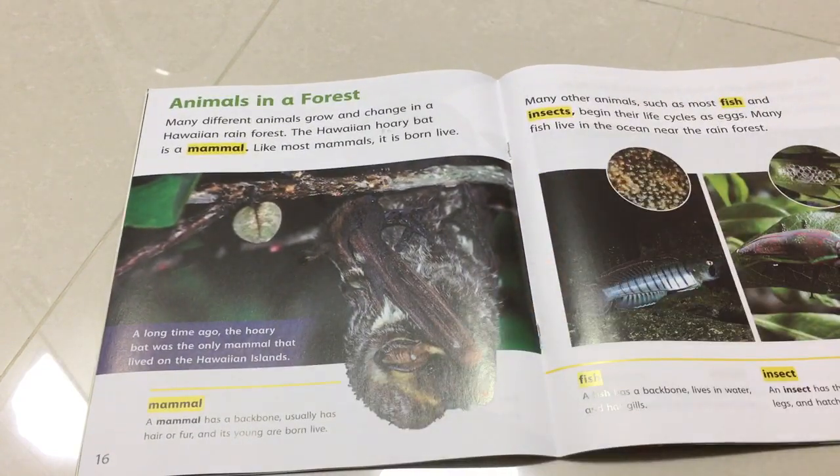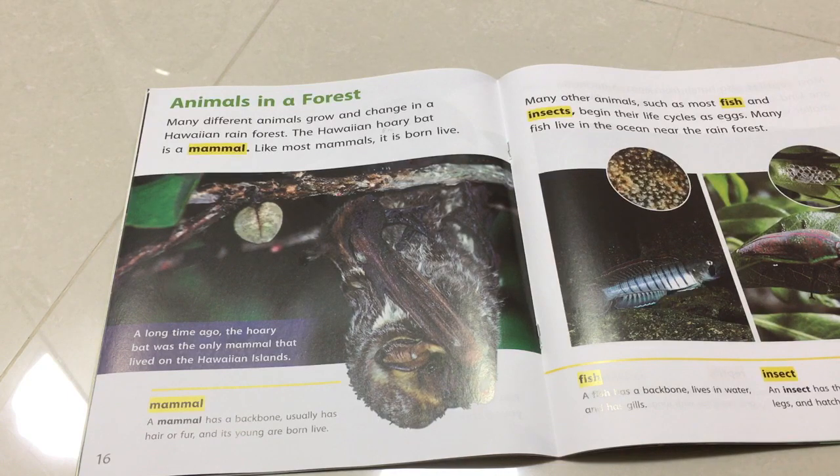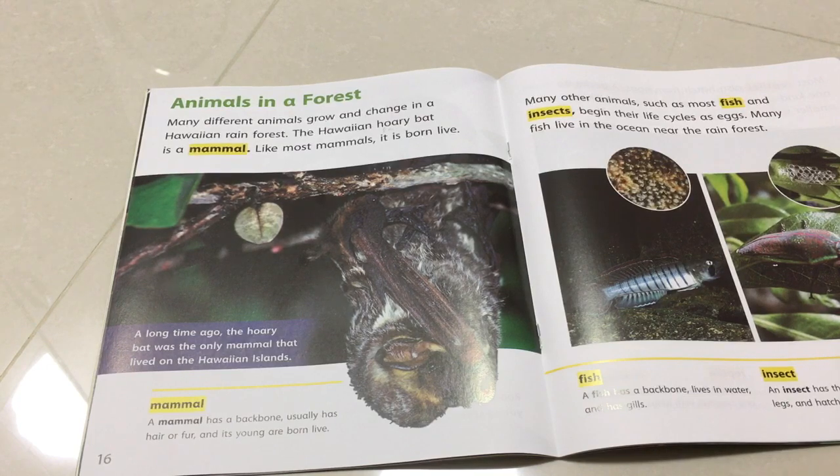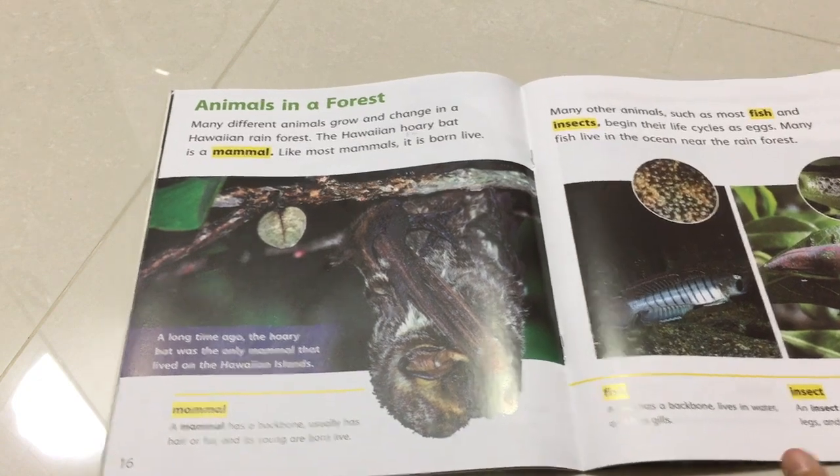Animals in the forest. Many different animals grow and change in a Hawaiian rainforest. The Hawaiian hoary bat is a mammal. Like most mammals, it is born live. Many other animals, such as most fish and insects, begin their life cycle as eggs. Many fish live in the ocean near the rainforest.